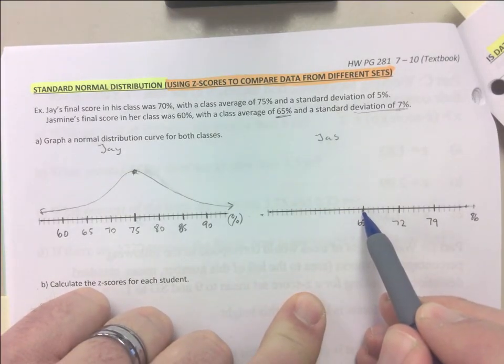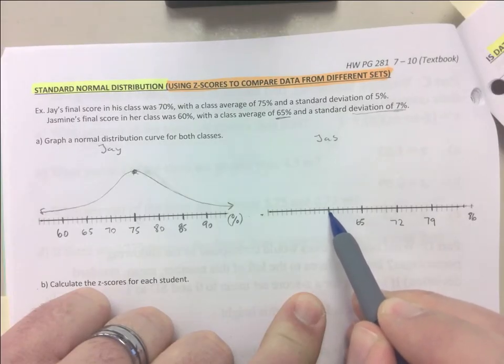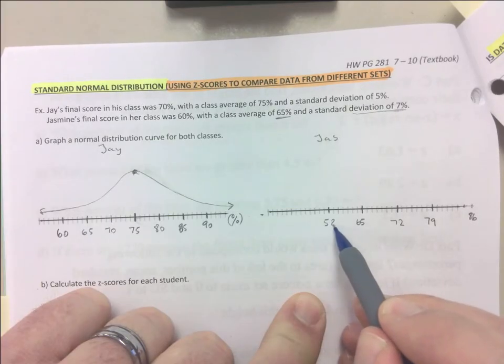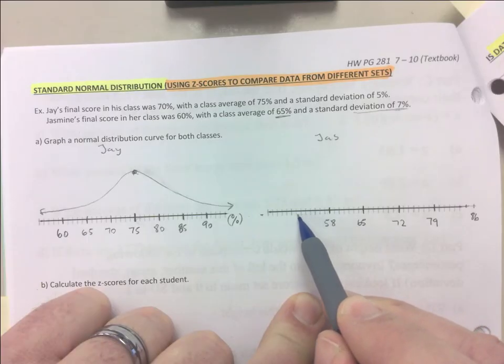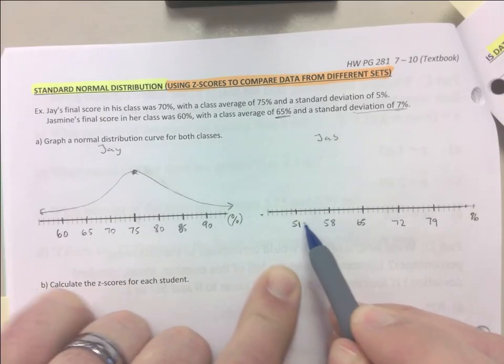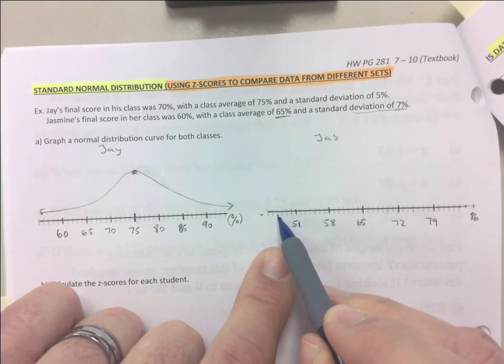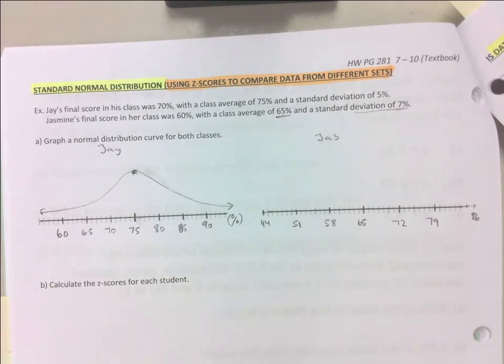Now subtract 7, so this is 5, 6, 7 here. That would put us at 58. 1, 2, 3, 4, 5, 6, 7. That would put us at 51. 1, 2, 3, 4, 5, 6, 7. I have to add another line here. That would put us at 44. And again, it's not crucial. This is not about the graph necessarily.